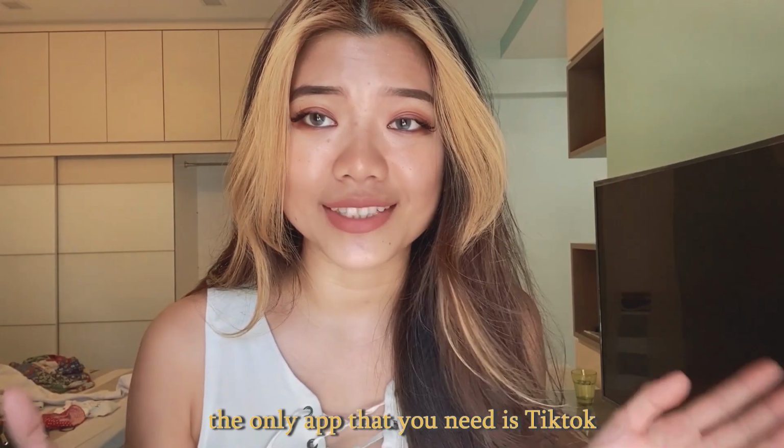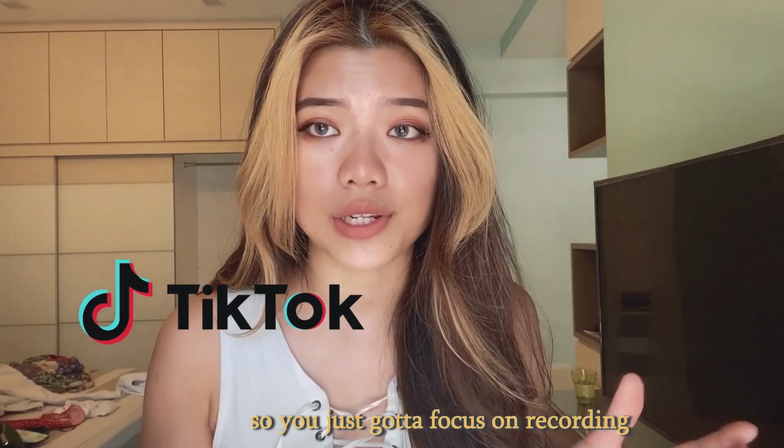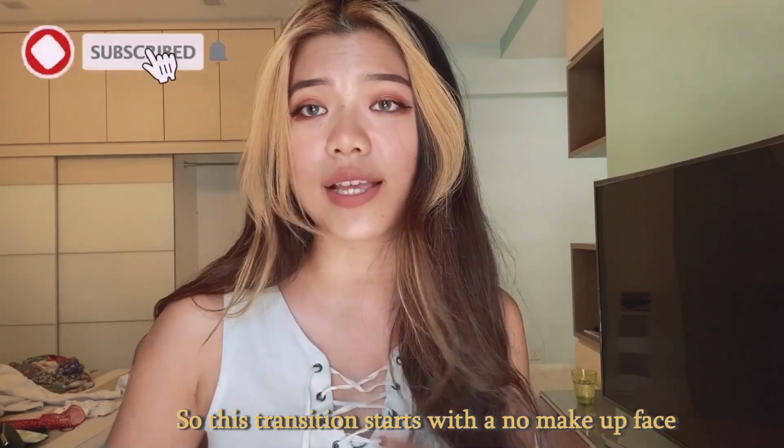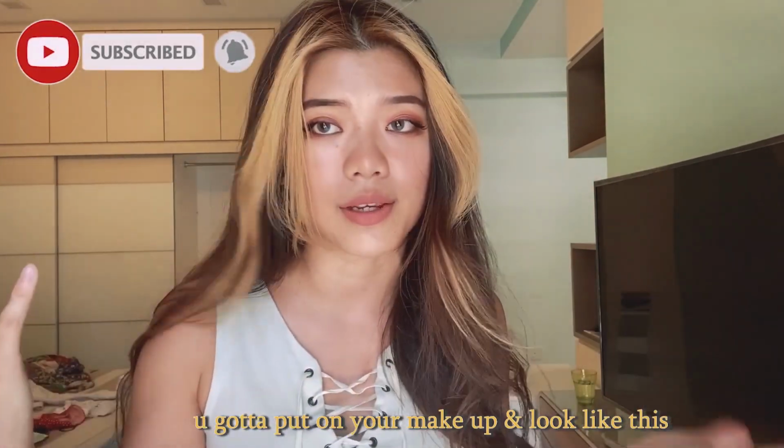The only app that you need is TikTok, so you just gotta focus on recording and cutting the right transition. So this transition starts with a no makeup phase, and once the transition hits, you gotta put on your makeup and look like this. So here's how you get the perfect transitions.